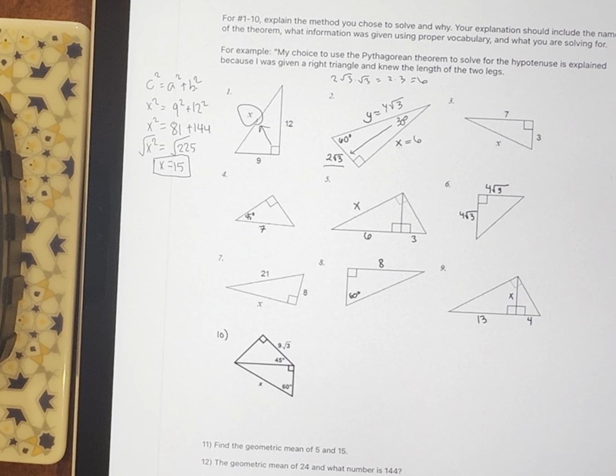On number 3, again, I have a right triangle, and I know two sides. They are both the legs. So I will circle the hypotenuse and go to the Pythagorean theorem. x squared equals 3 squared plus 7 squared. x squared equals 9 plus 49. x squared equals 58.